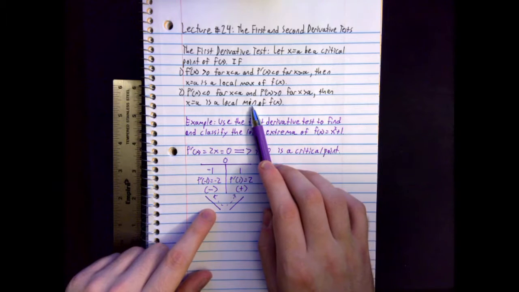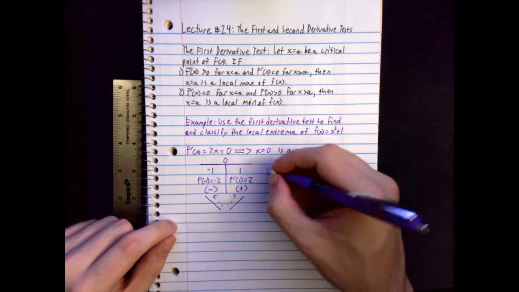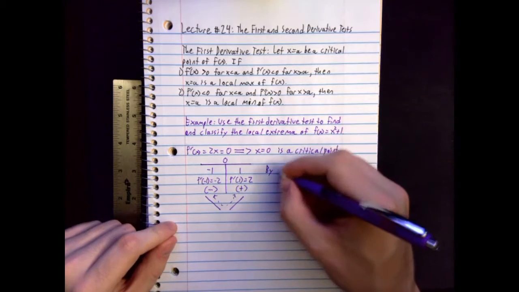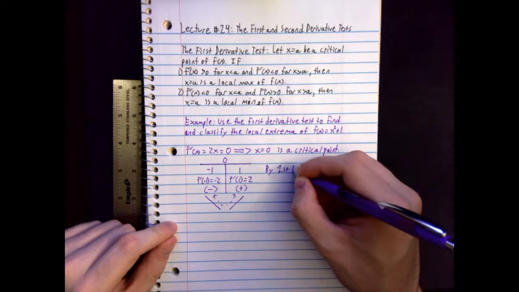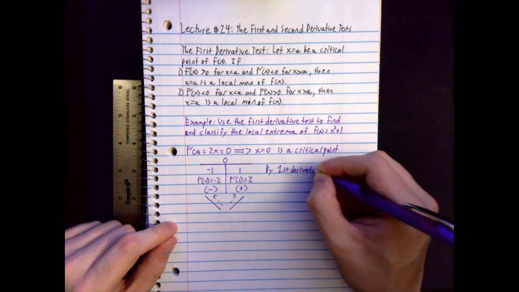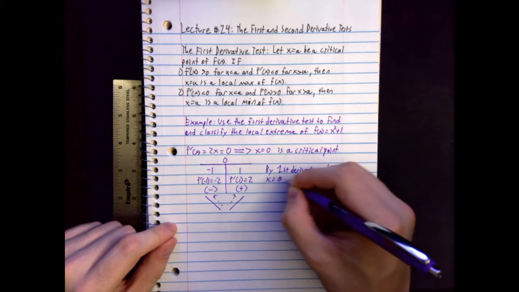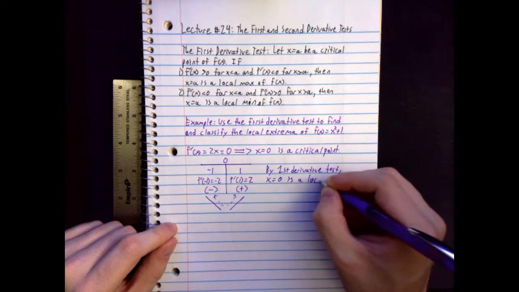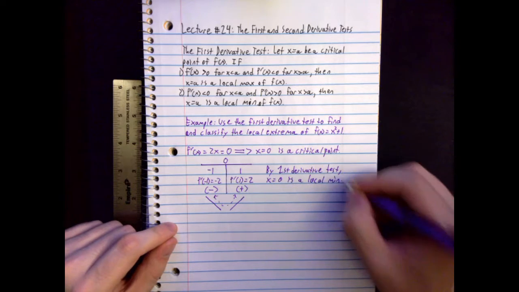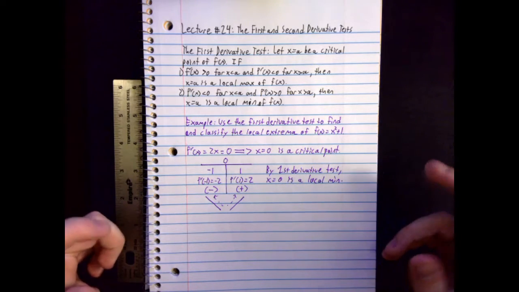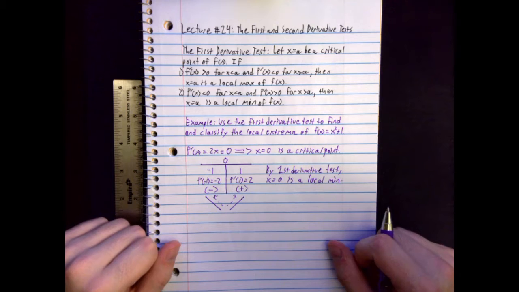So I am at a minimum of my function. So by first derivative test, x equals 0 is a local minimum. Okay? Easy as that. That's all we have to do.